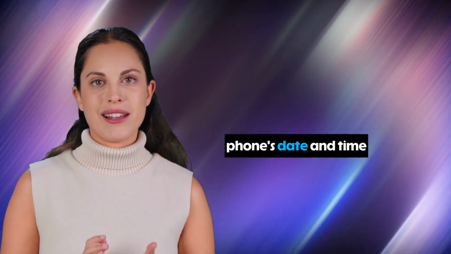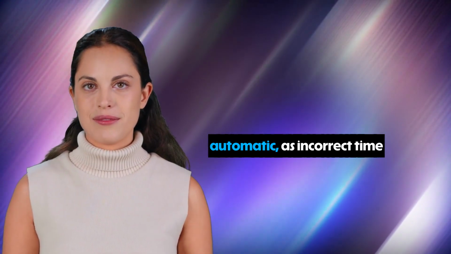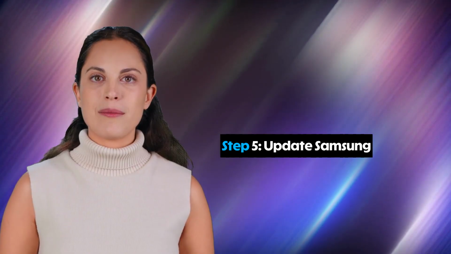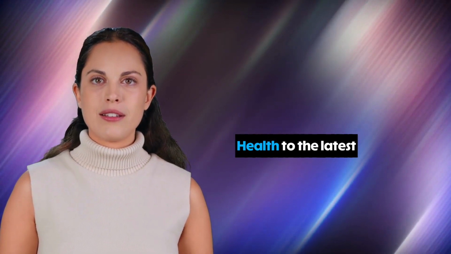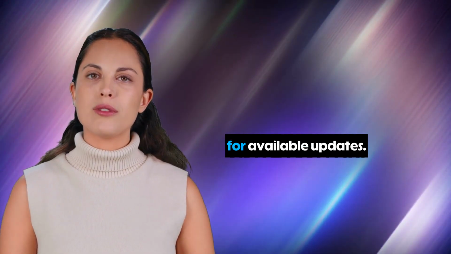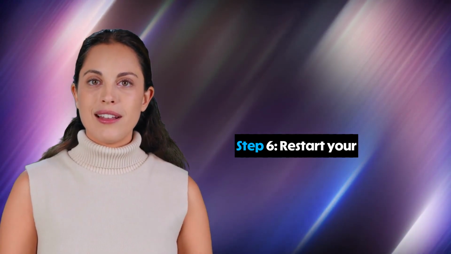Step 4. Ensure your phone's date and time settings are set to automatic, as incorrect time settings can cause synchronization errors. Step 5. Update Samsung Health to the latest version by visiting the Galaxy Store or Google Play Store and checking for available updates.